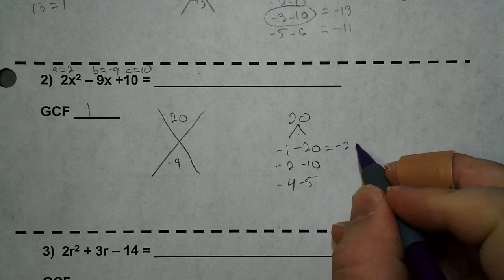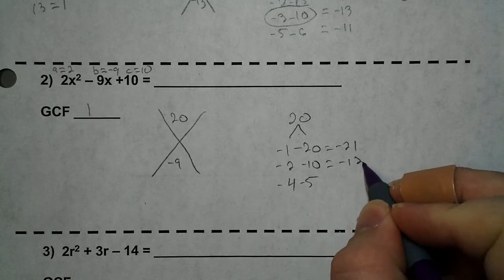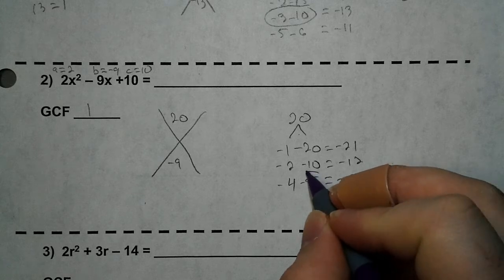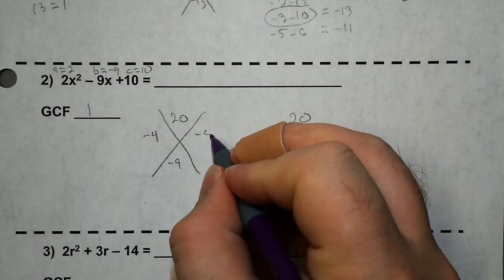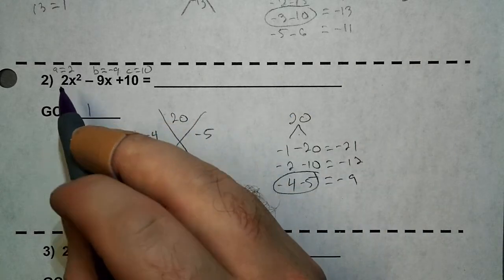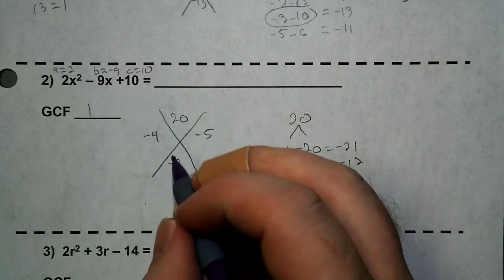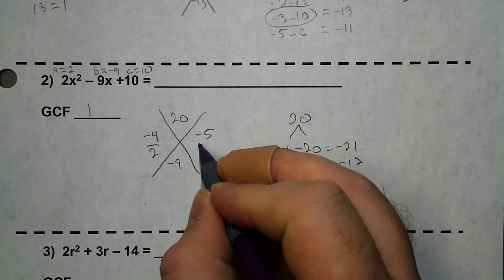It's going to be -21, -12, and -9. So those are the factors I need. So write -4 here, -5 here. Put them over our a value. Now this time our a value is not 1, it's 2. So put them over 2.